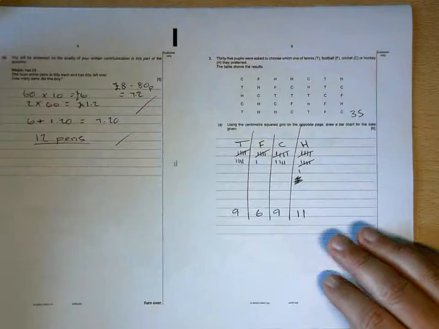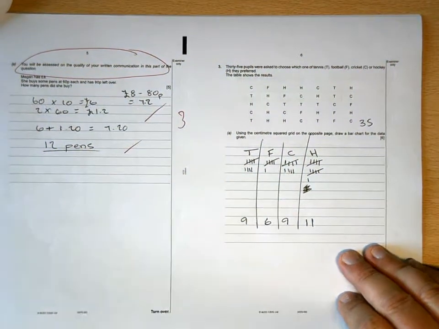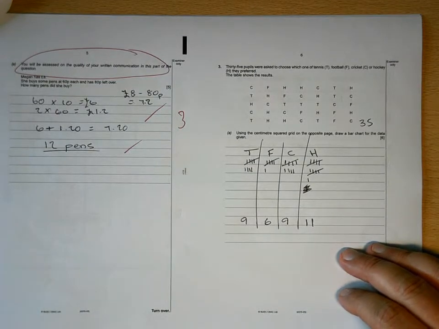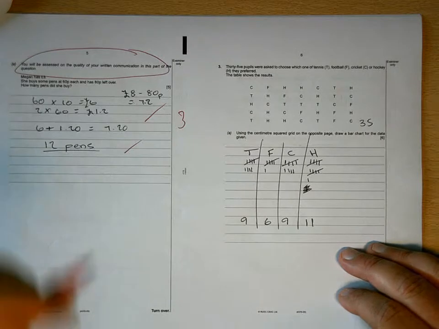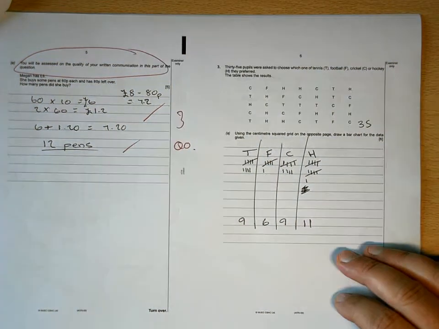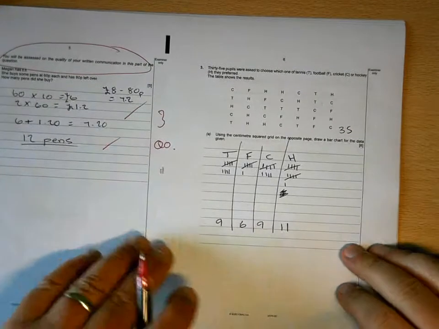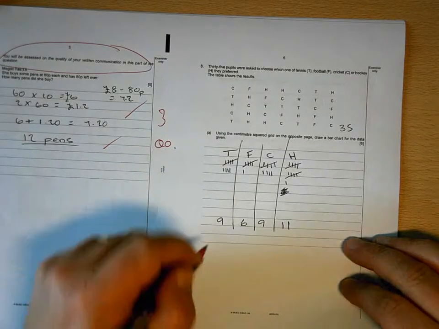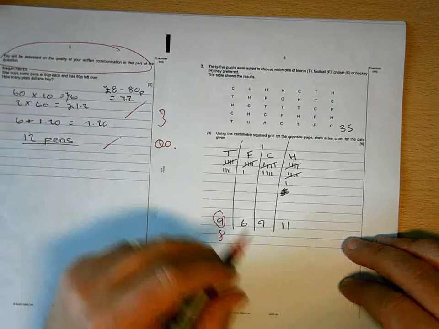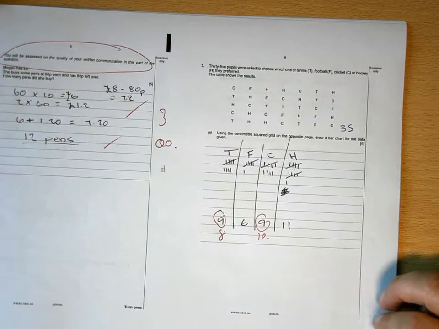Done the right maths here, can't argue with the maths, but this is a question where they expect you to explain to me what steps you were taking. You haven't communicated that at all, so you can't get that quality of communication question. And with this one, that is 8 and that is 10. So you made a couple of mistakes there.